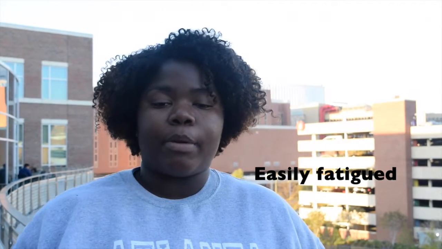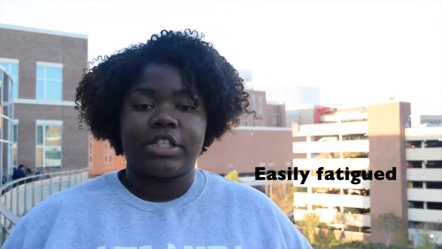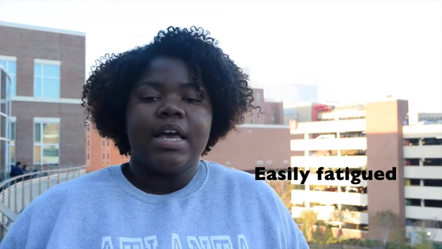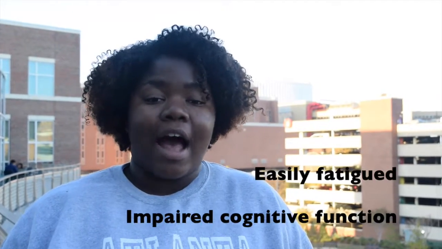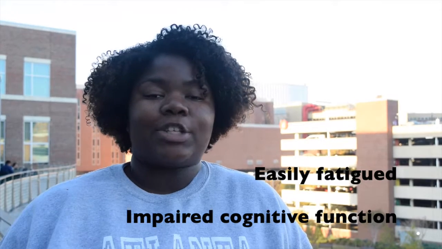Functionally, they tire more easily when exercising due to improper blood flow and thus may lack the motivation to perform physical activities. Some children may have impaired cognitive function, so when designing a treatment plan, it is important to keep the parents educated so that they can help guide their children as they perform stretches and exercises until the child reaches understanding.